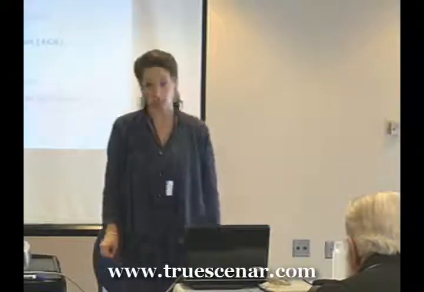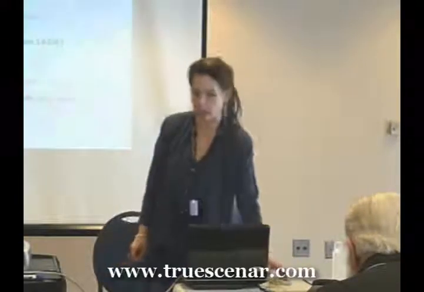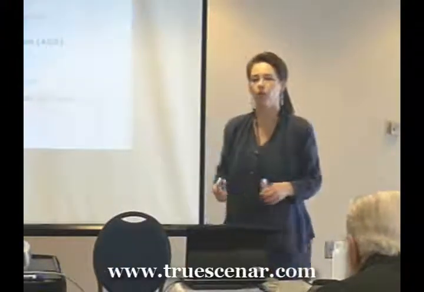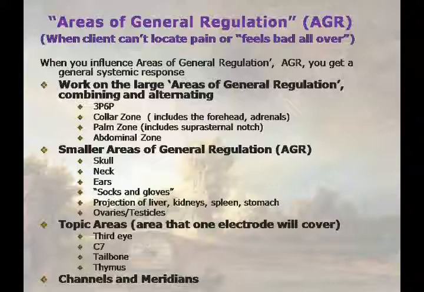Now, these were big areas. 3 pathways, 6 points, collar zone, zone palm, abdominal, right? You can utilize them again for any kind of condition. They're good for anything. They're stimulating general adaptive reactions. Now we have smaller zones of general regulation, which don't forget about them. It's easy to include them in your procedure, and they're very effective.